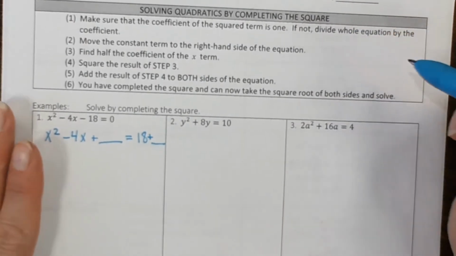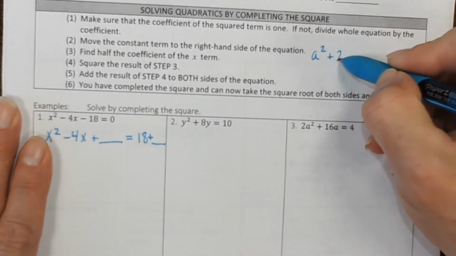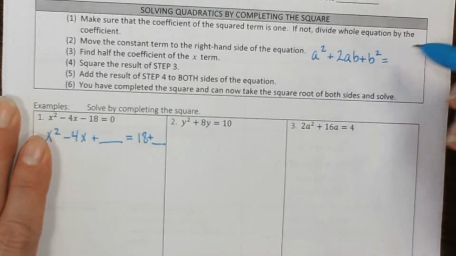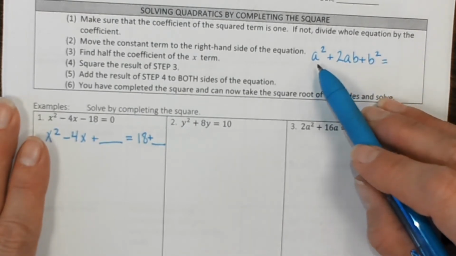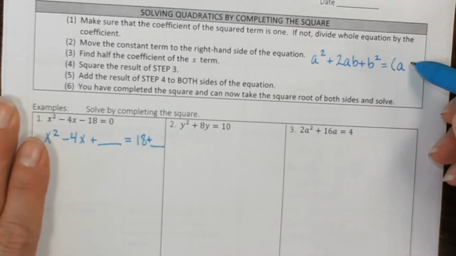So remember last week, we talked a little bit about this pattern of a trinomial that's a perfect square trinomial. So we see that this factors into a binomial squared every time.